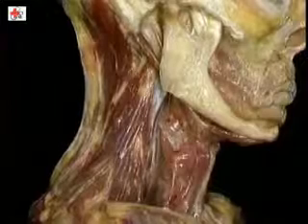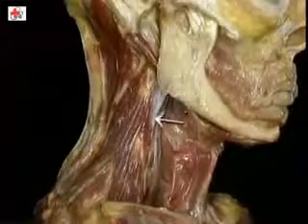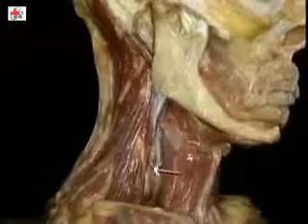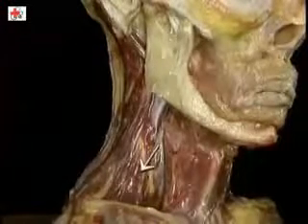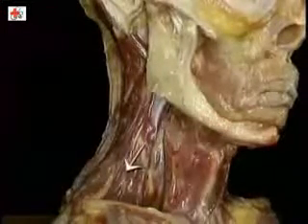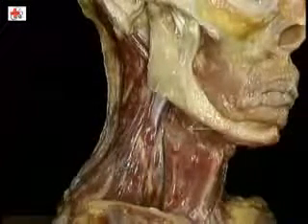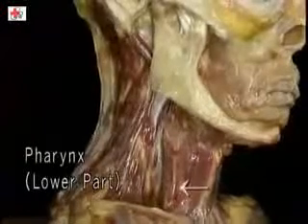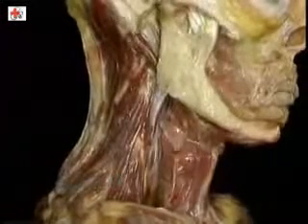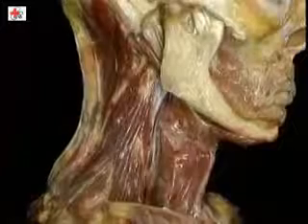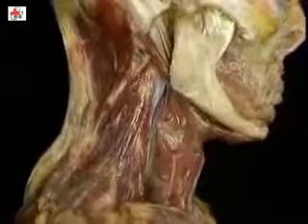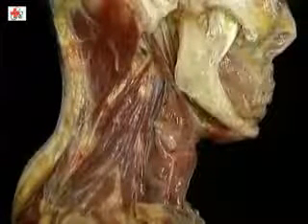Here, just in front of the vertebral column, are the longus capitis and longus cervicis muscles. Here, below them, are the scalene muscles. Here's the lower half of the pharynx. The pharynx lies just in front of the longus muscles. To see the whole of the pharynx from behind, we'll remove the vertebral column and all the neck muscles.